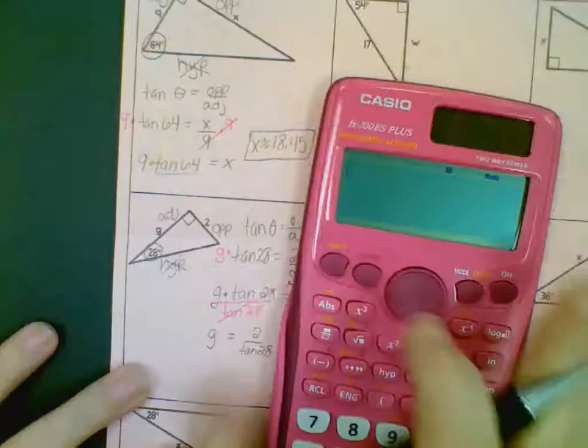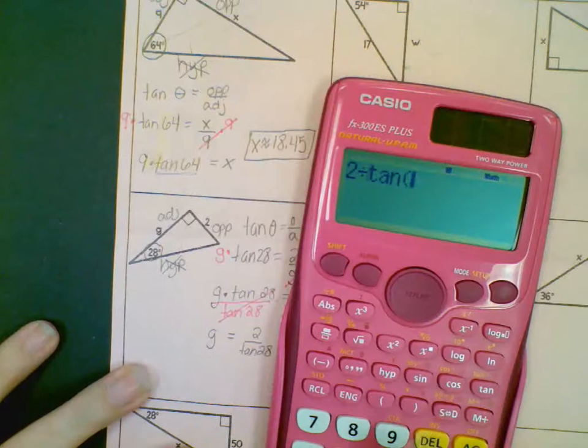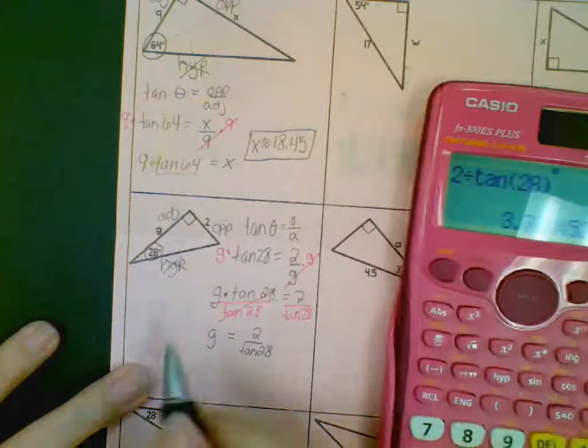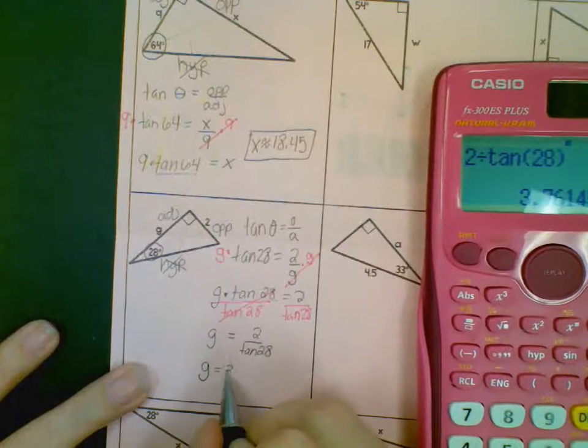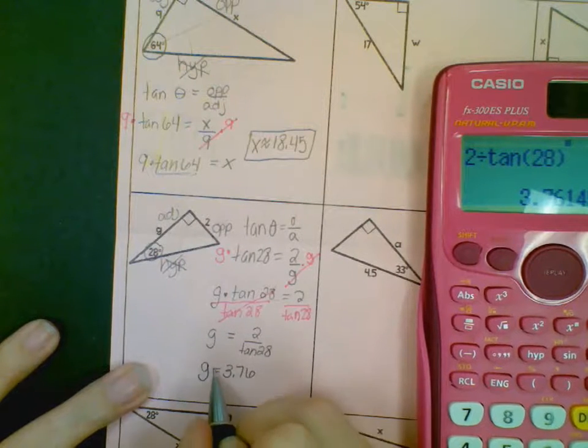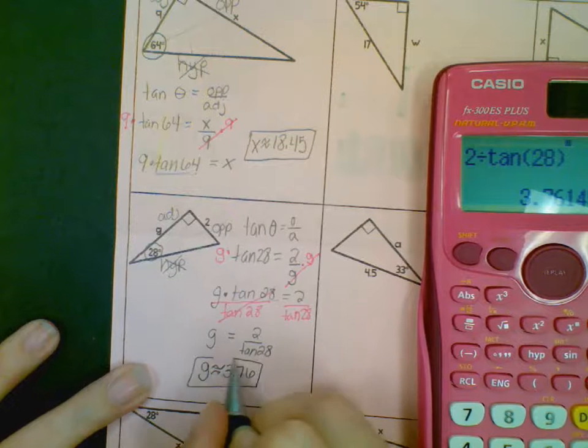So we'll just type that in our calculator. 2 divided by the tangent of 28. And we get 3.76. Approximately. Make sure you use the approximately sign. Okay, so that's pretty much it.